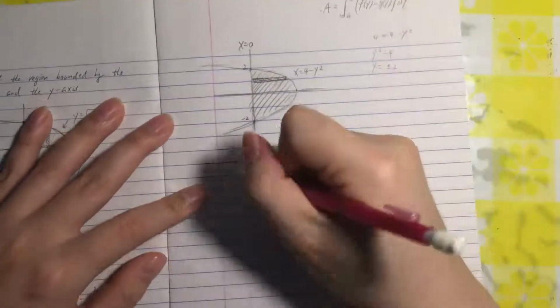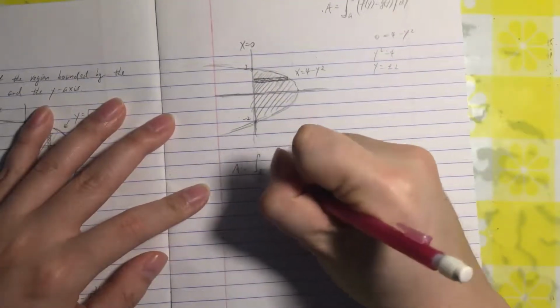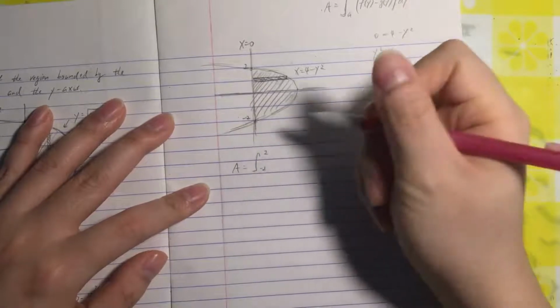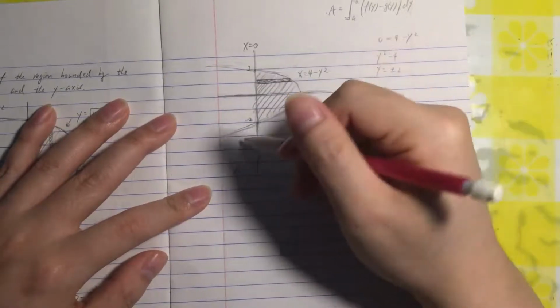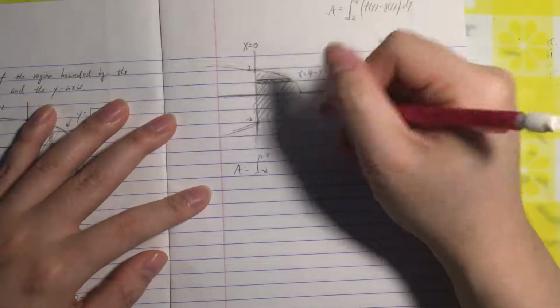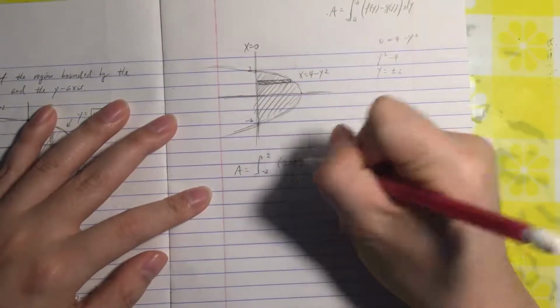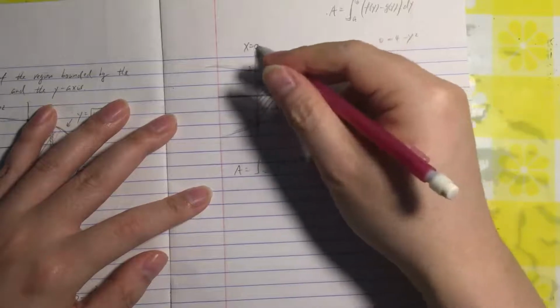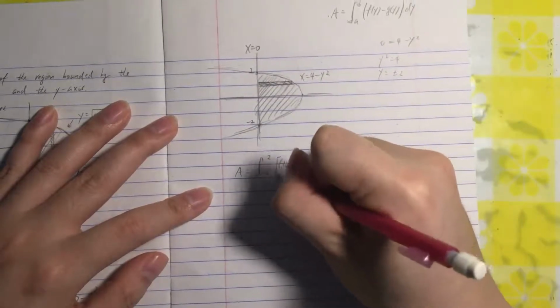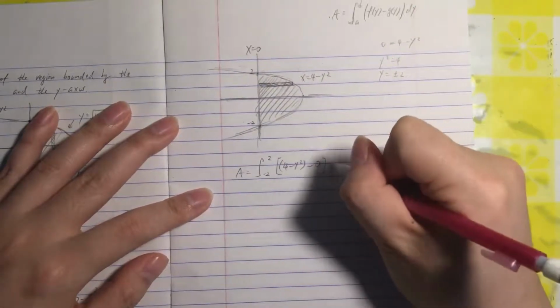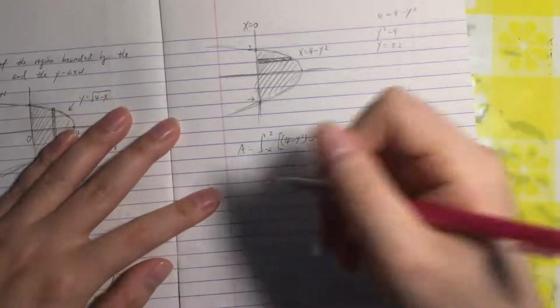So the area is the integral from -2 to 2. Use right side curve minus left side curve. Right side curve here is 4 minus y squared. Left side curve is 0. Then take the antiderivative with respect to y. Take the integral.